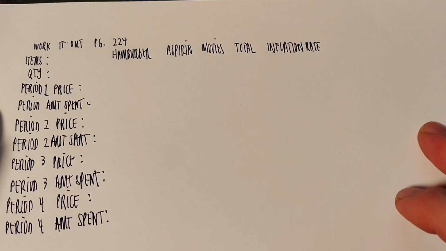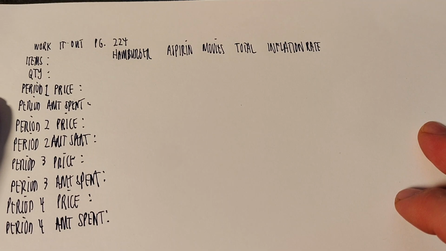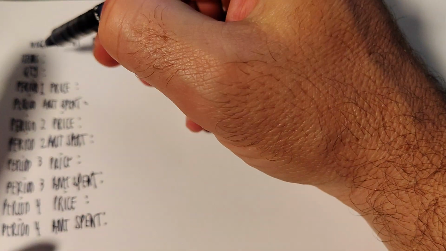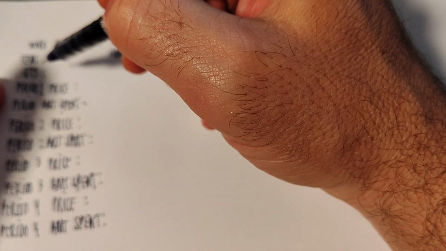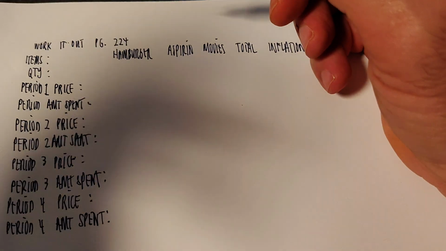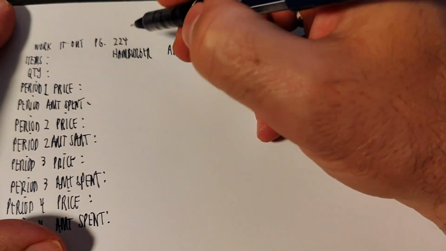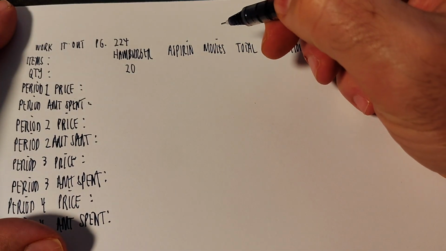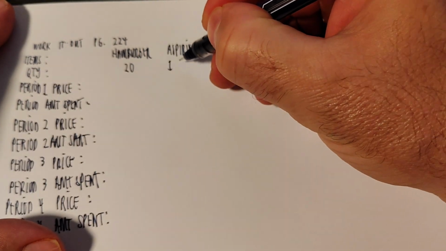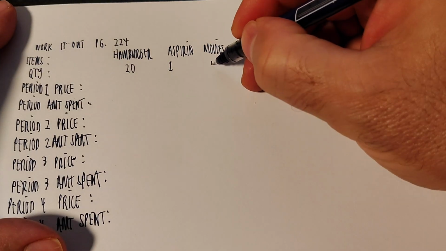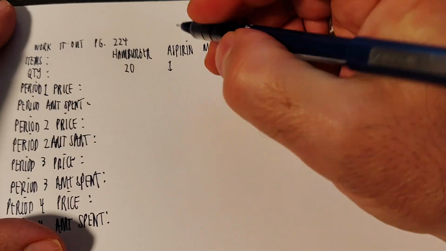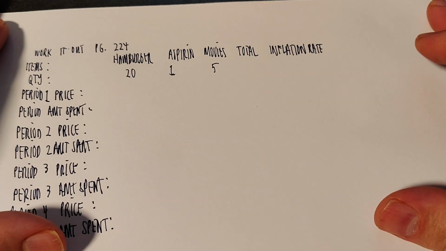Okay, so we're given that in period 1, well, let's see here. It looks like we're going to fix the quantity. So in all periods, we're going to have the same quantity of hamburgers, which is 20. We're going to have 1 bottle of aspirin. We're going to have 5 movies. And the total we don't really have added up yet. So this will be our quantities.